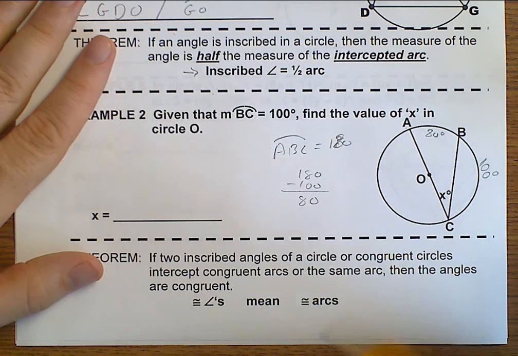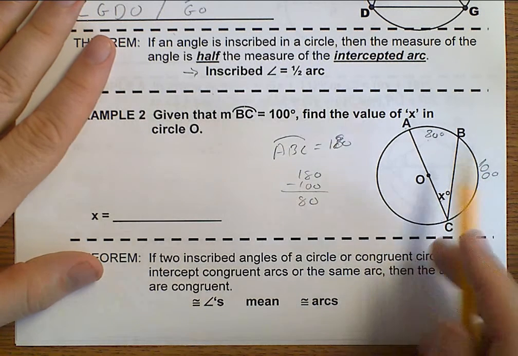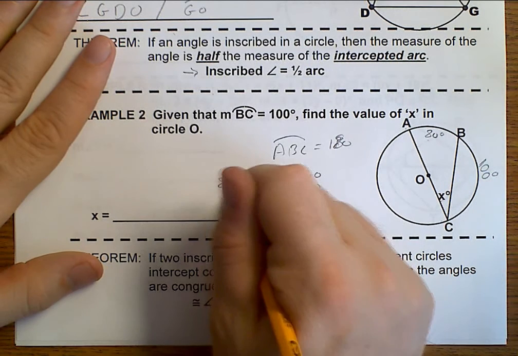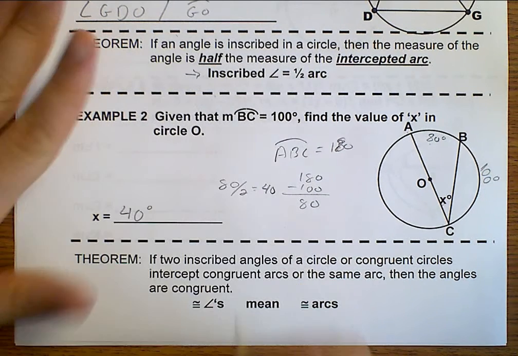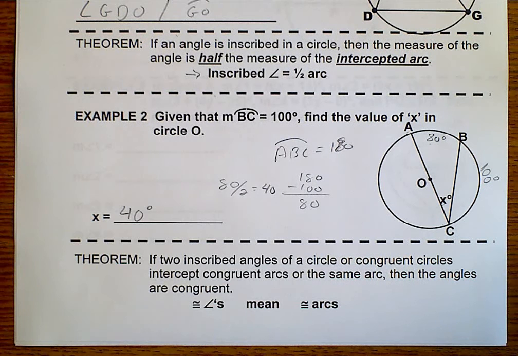And my inscribed angle is half of the arc, so 80 over 2 is 40. So X is 40 degrees. You could also think of that as the arc is twice the inscribed angle.